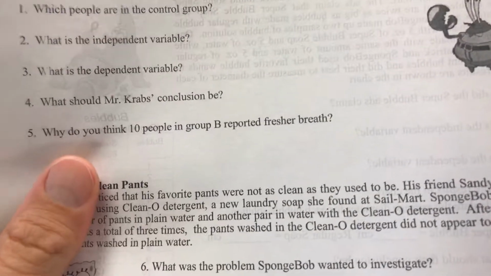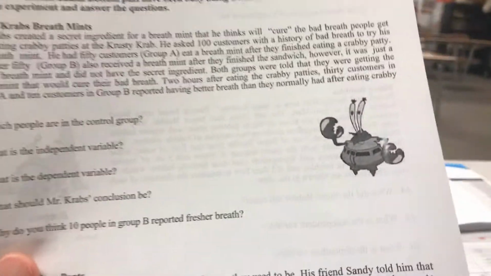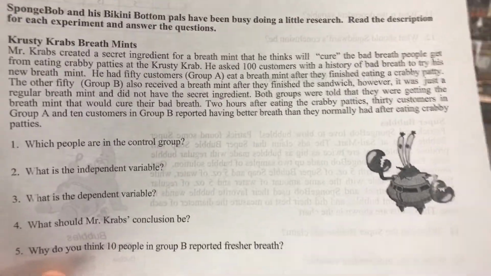And it says, why do you think 10 people in Group B reported better breath? I think that has a lot to do with the fact that both groups were told they were getting the mint that would cure their bad breath. There's a thing called a placebo, where when they're testing new medicine, they tell people, hey, this is going to help you not have headaches, or this is going to make you feel stronger, give you more energy. And sometimes it can kind of trick people's brains into actually believing or feeling that they are better. So that was number one.